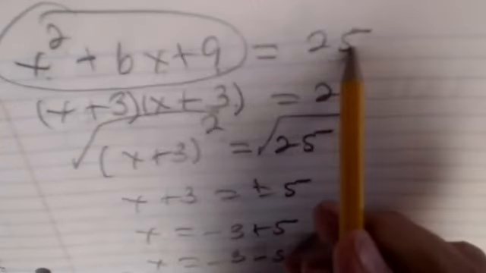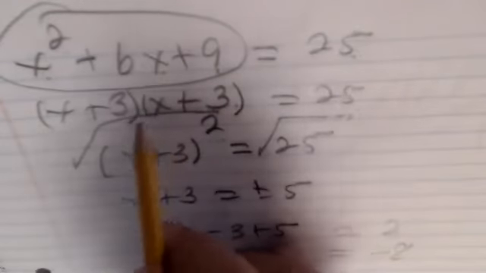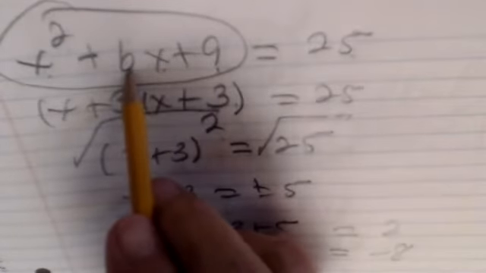But before I get to it, let's go through a couple more things. Let's let this be the original problem. x squared plus 6x plus 9 is 25. Now let's do this factoring bit. On this thing, don't you agree that 3 and 3 would work? Because if I added them together, it would give me that 6, right?